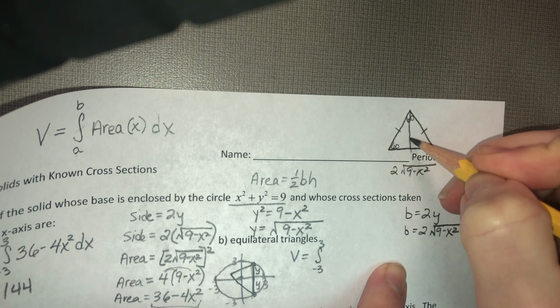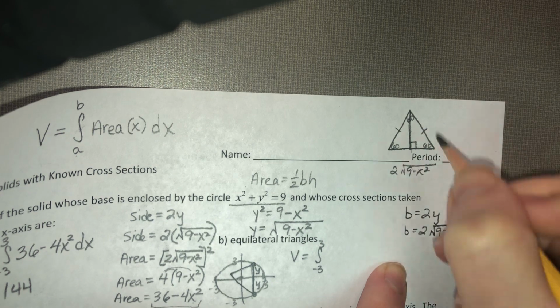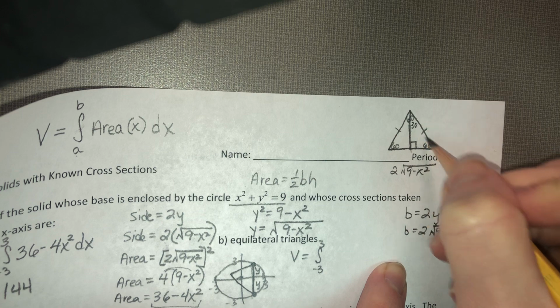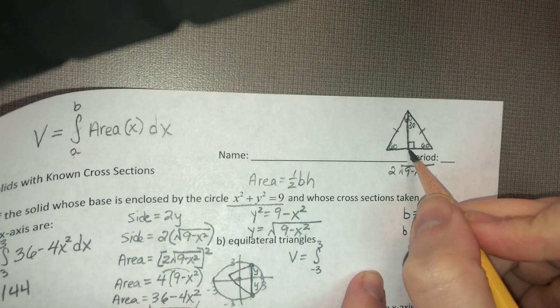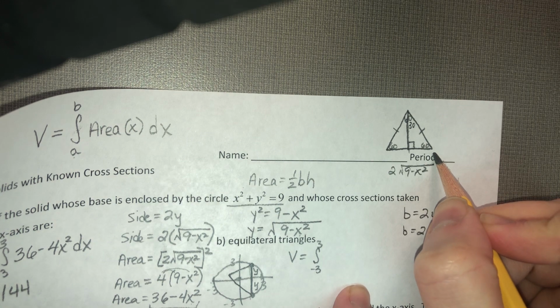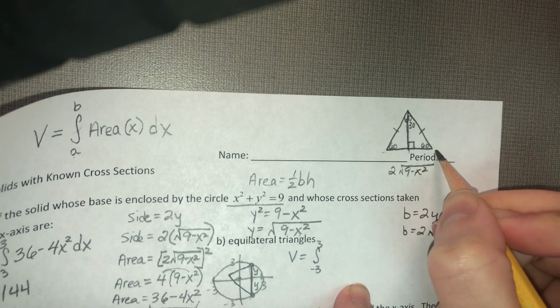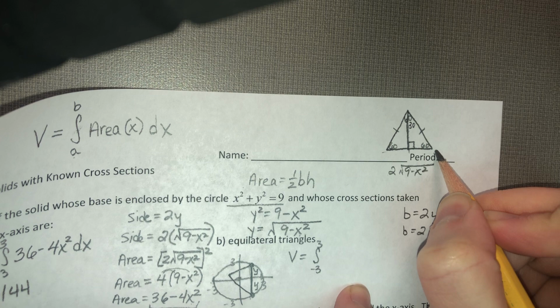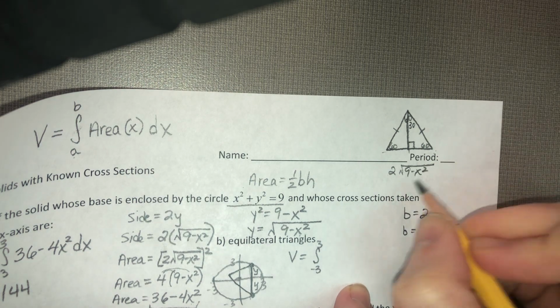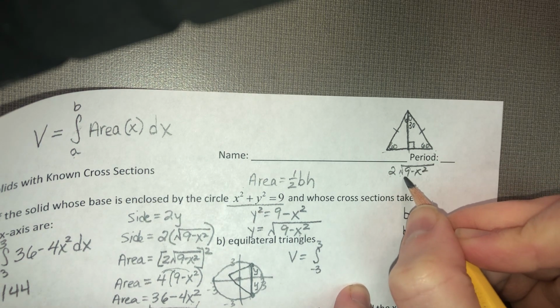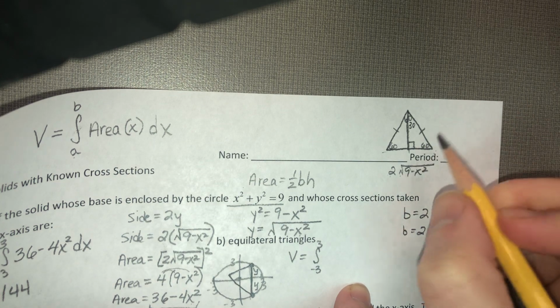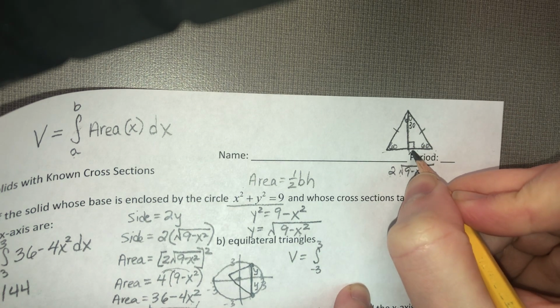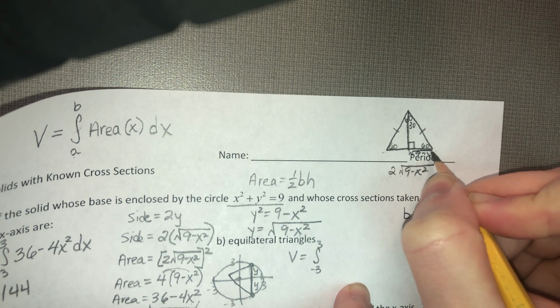So if I draw the height on here, there's my 90-degree angle. This makes a 30, 60, 90 triangle. And the short leg of the 30, 60, 90 triangle is going to be half the length that the base of the equilateral triangle is. So that's half of 2 times the square root of 9 minus x squared, which means this side is just going to be the square root of 9 minus x squared.